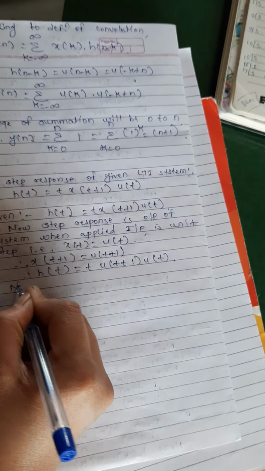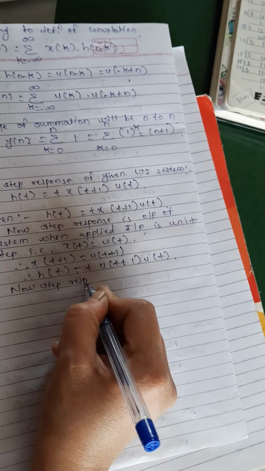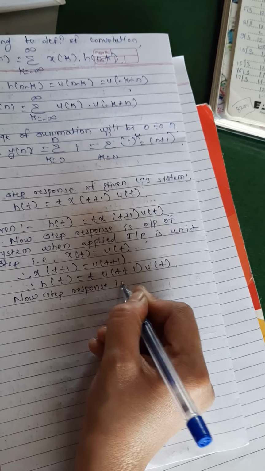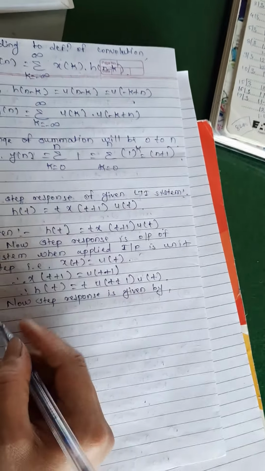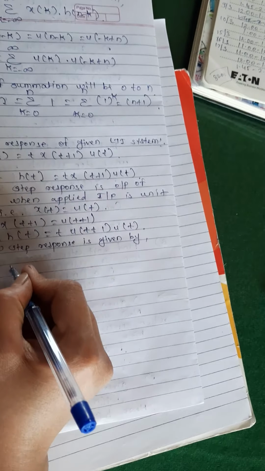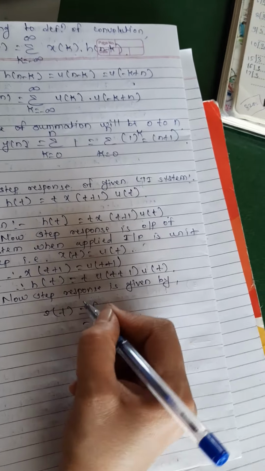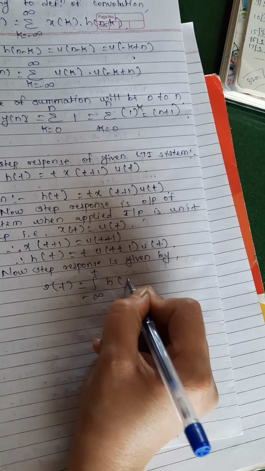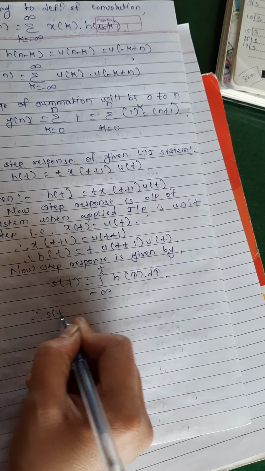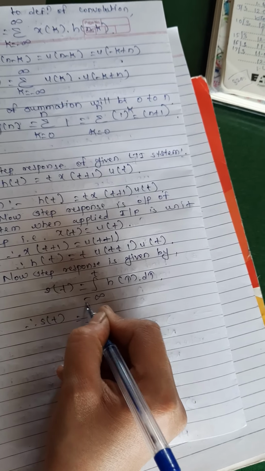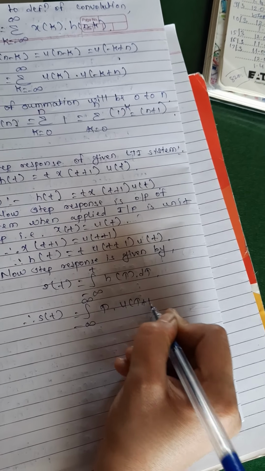Now step response is given by s of t, integration minus infinity to t h of tau d tau. So it is minus infinity to infinity, t is replaced by tau plus 1.